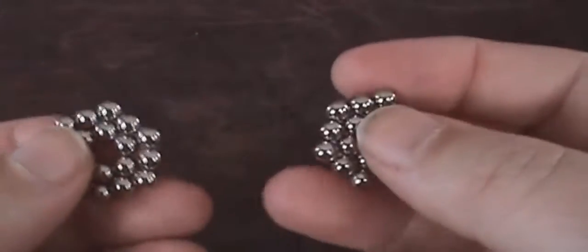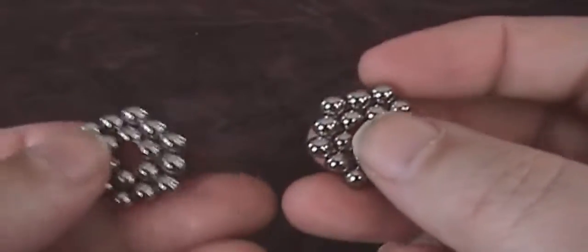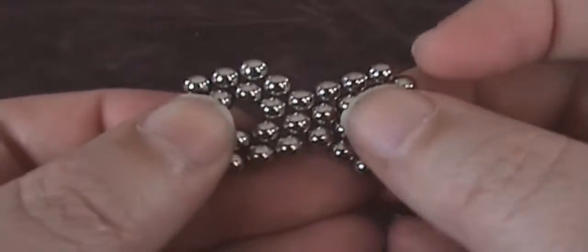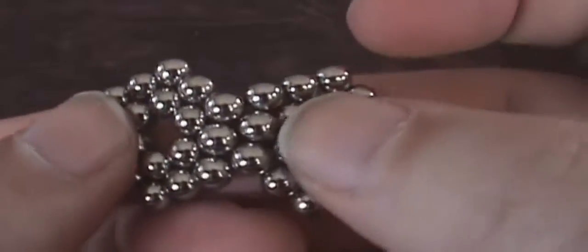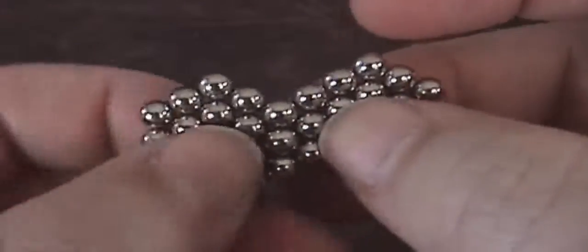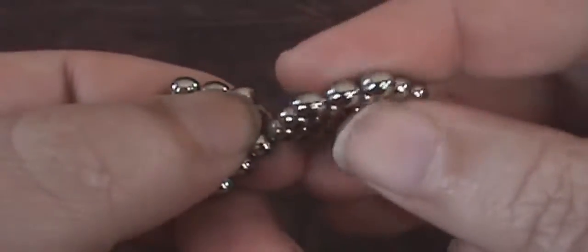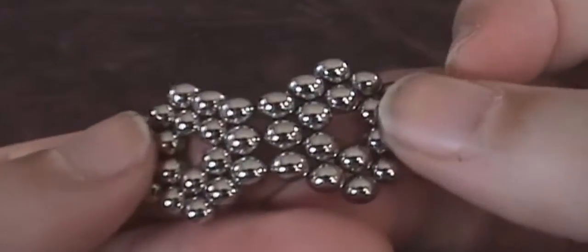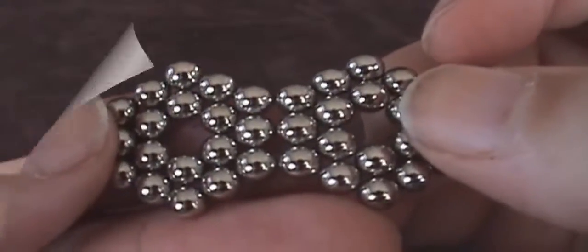Now let me give you another example of interlinked versus non-interlinked. If I put these two together, you can see that they're interlinked. They're touching multiple sides of these spheres. However, if I turn this around, now they're non-interlinked.